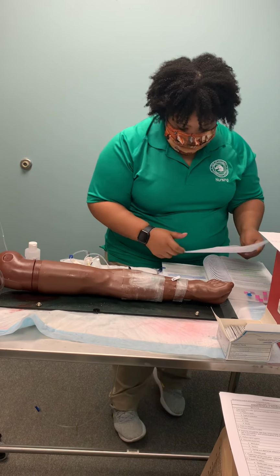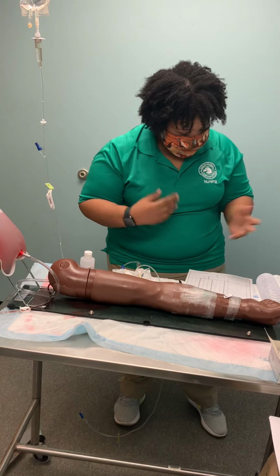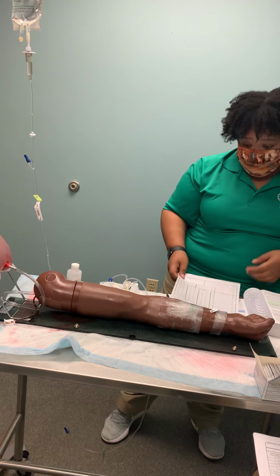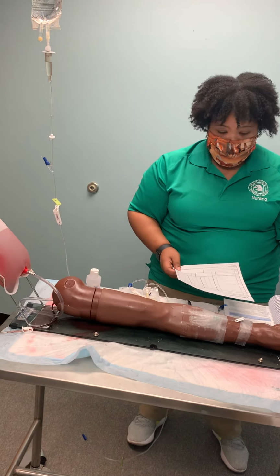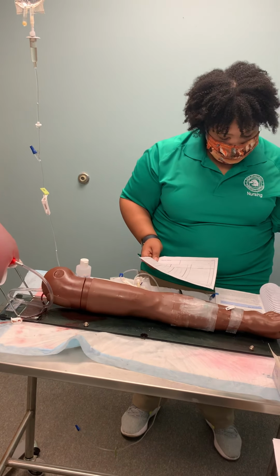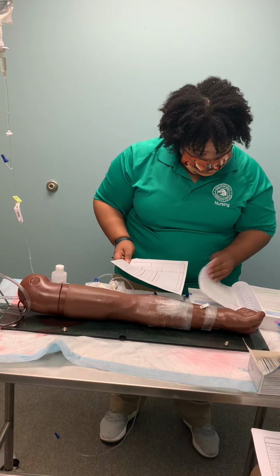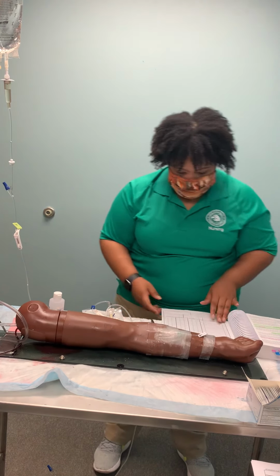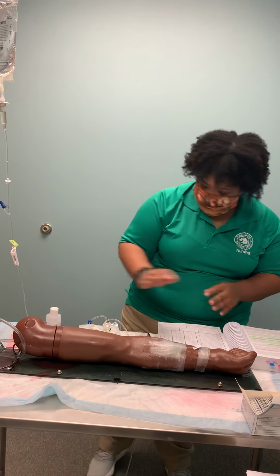Okay, so the next thing I'm going to do is wash my hands, and I'm going to explain to them that the doctor has ordered ranitidine 50 milligrams IV piggyback, and this is given for gastric ulcers and GERD.